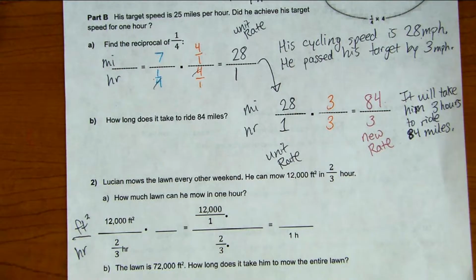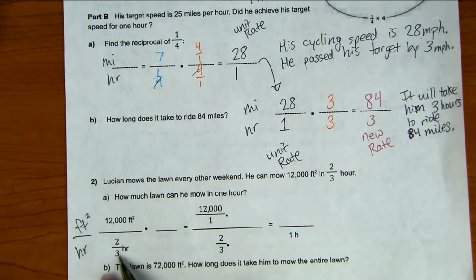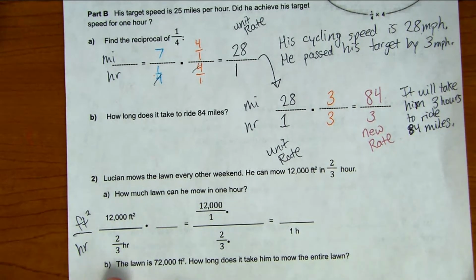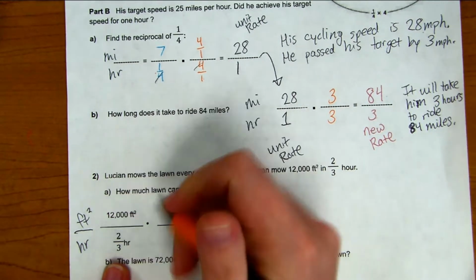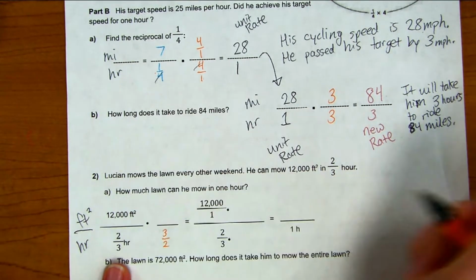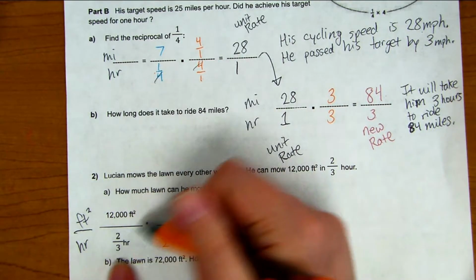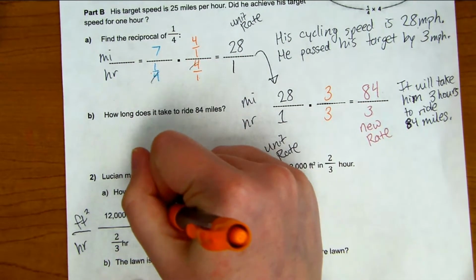So what we need to figure out is how much he can mow in 1 hour. So we'll need to change this 2/3 into 1. Well, we can easily do that by multiplying by its reciprocal. So the reciprocal of 2/3 will be 3/2. And whatever we do to the denominator, we need to do the same thing to the numerator. So we'll multiply the numerator by 3/2 as well.